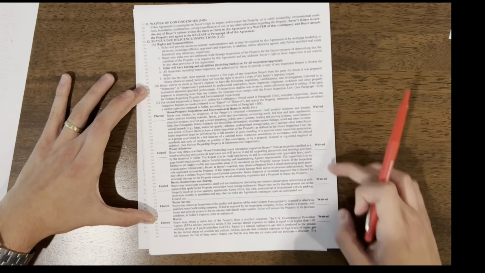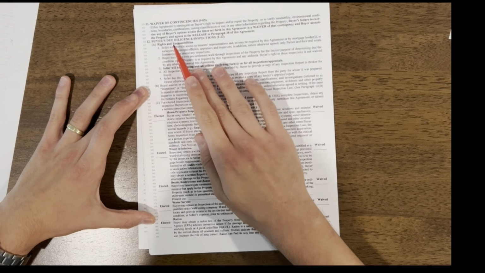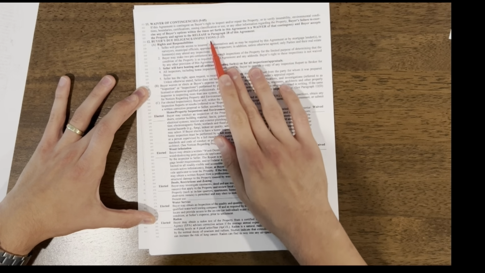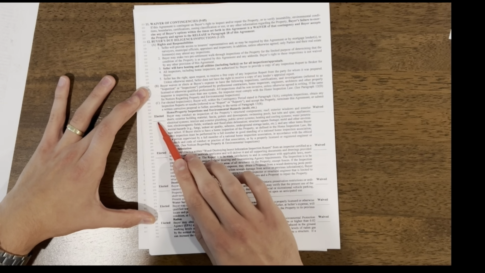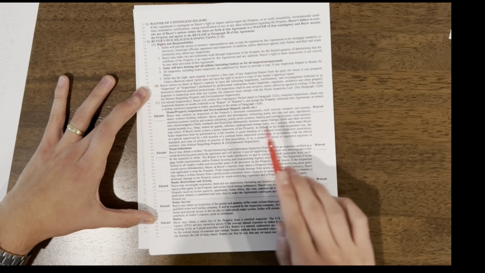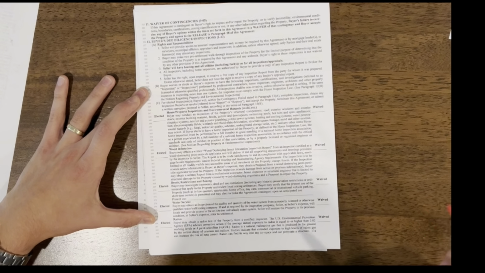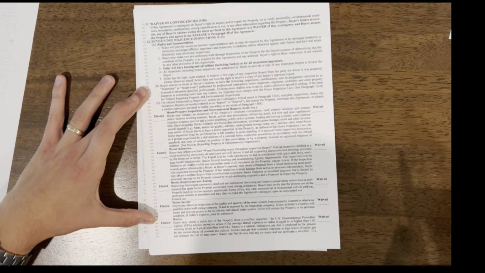This is where the contingencies come in for inspections. So right here it says the buyer's due diligence / inspections. This section right here, your client's going to initial all of these that they either want on the elected side or don't want on the waived side. Elected means that they want the inspections to happen. Waived means that they're not going to inspect these things.